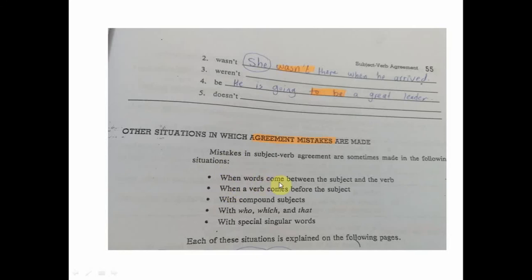Number one, when words come between the subject and the verb. Sometimes there are many words in the middle between the subject and the verb, so you get lost sometimes. You get lost in which word the verb agrees with. And to fix this problem, as we're going to see through the examples right now, you just need to decide on the subject. Where is the subject? If you know where the subject is, immediately you can choose a verb that agrees with it, with S or without S.